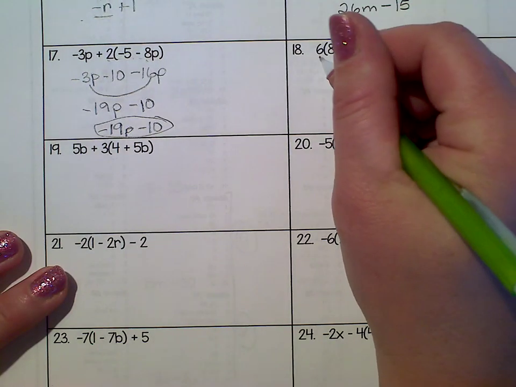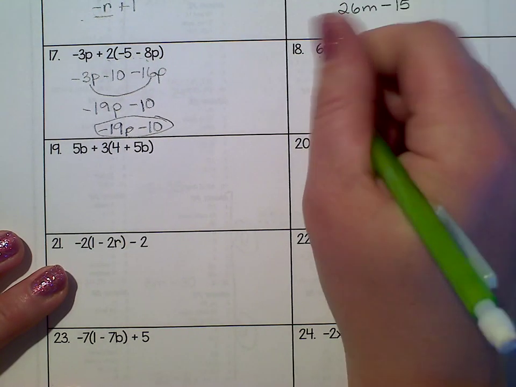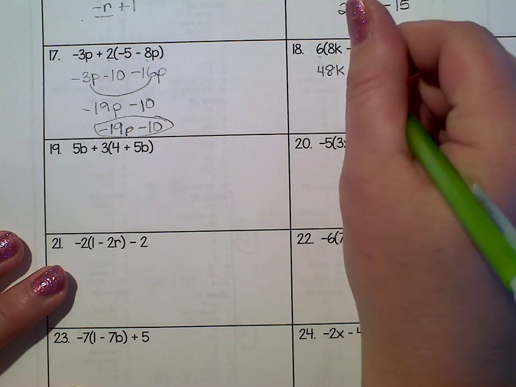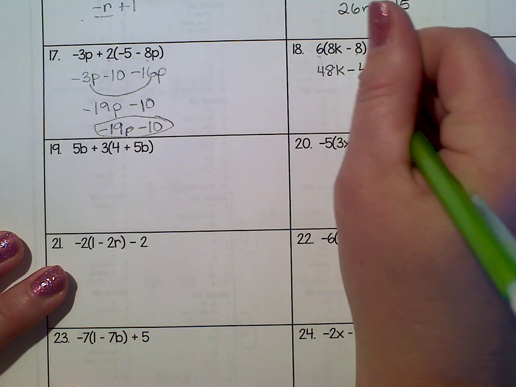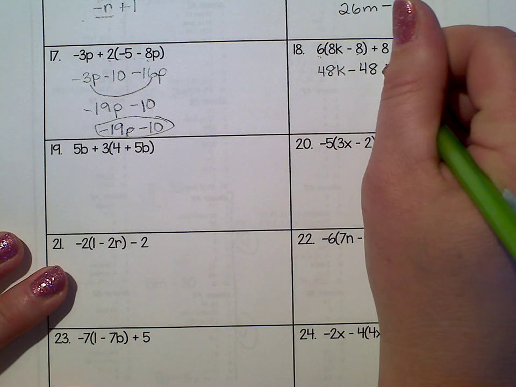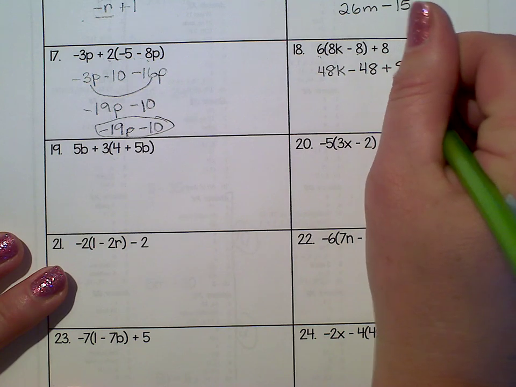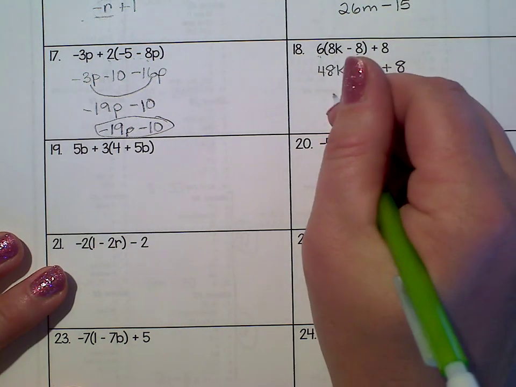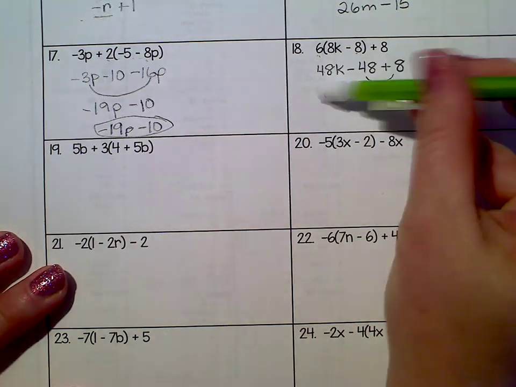Okay, here we go. Multiplying out 48k. Positive times a negative is a negative 48 plus 8. So we would do like terms. The 48k comes down.